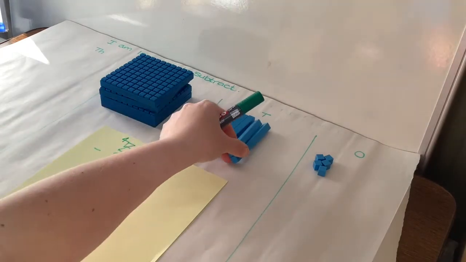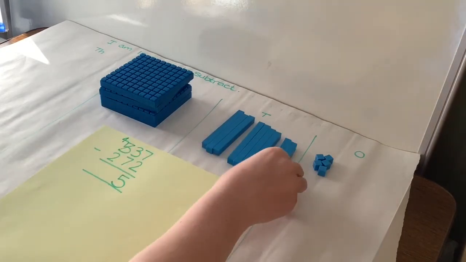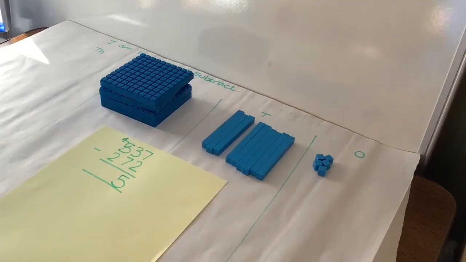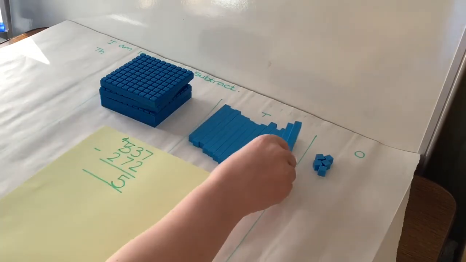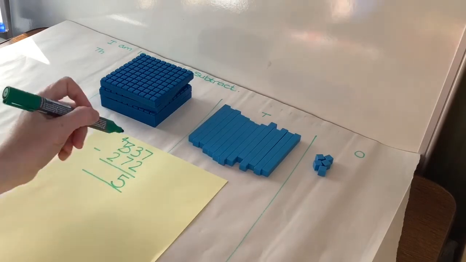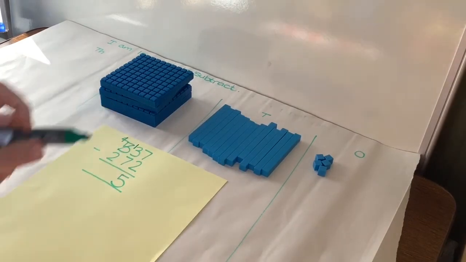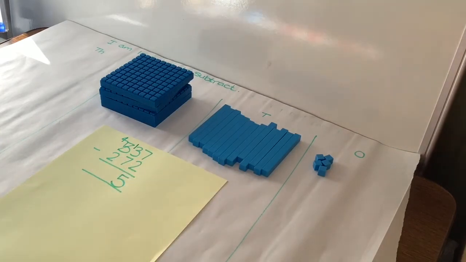So there's 2, 4, 6, 8, and 10. So I've regrouped one of the hundreds into tens and we'll put them onto this side. So now I have 13 tens and I need to subtract 7 of those tens.